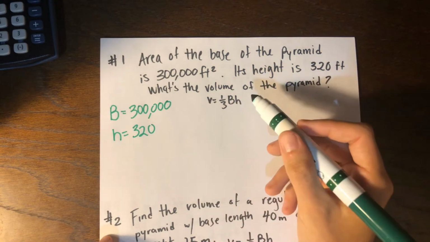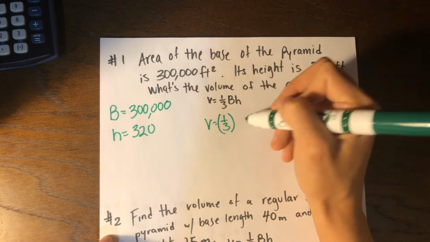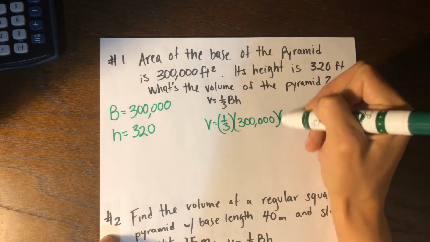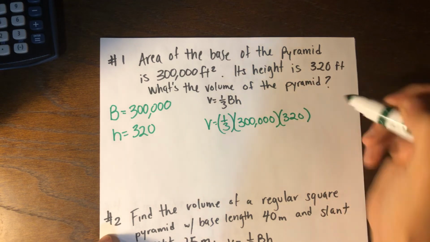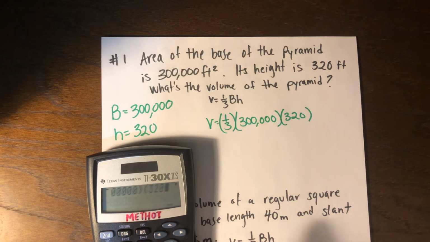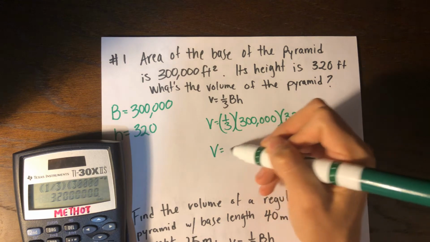So now I'm just going to plug these values into my formula. I have V equals 1/3, and I'm going to put everything in parentheses, times 300,000 times 320. So you're just going to type all of that into your calculator. You're going to turn it on, parenthesis, 1 divided by 3, and then another parenthesis, 300,000, make sure you put enough zeros, and then another parenthesis, 320, close the parenthesis, hit equals, and we are given this long, big number.